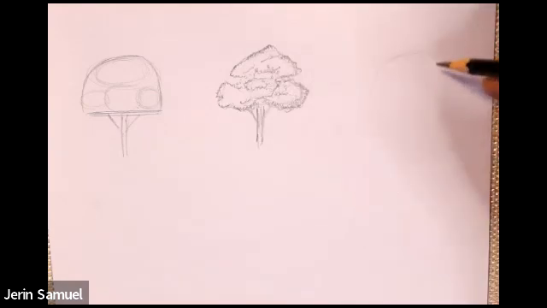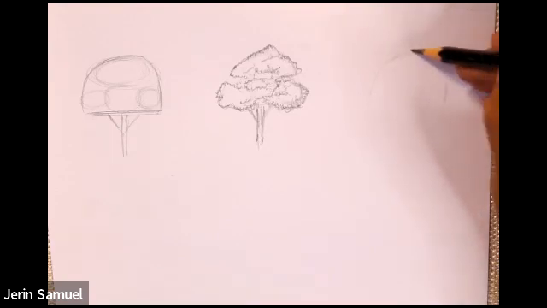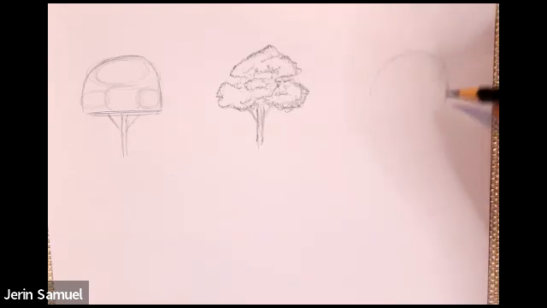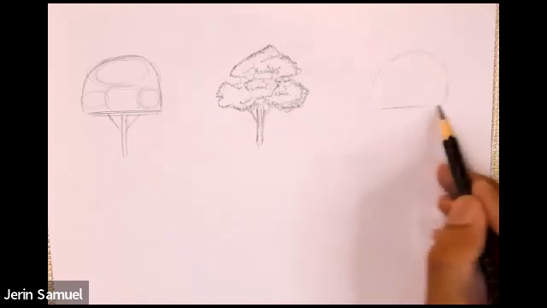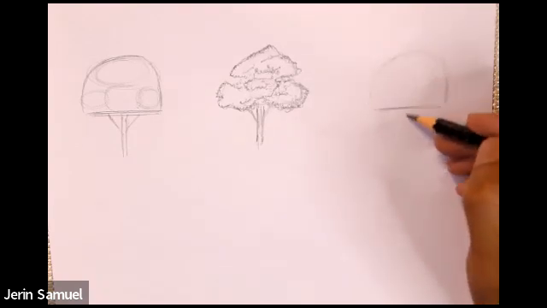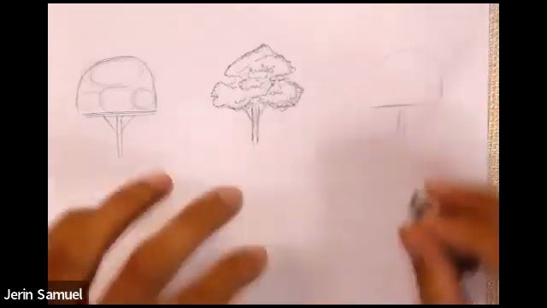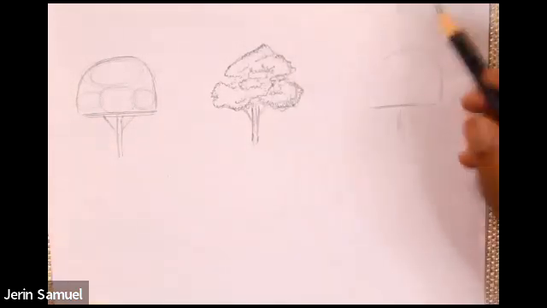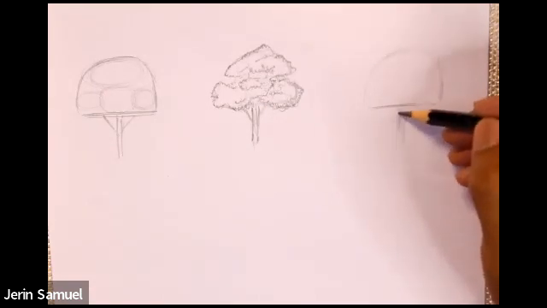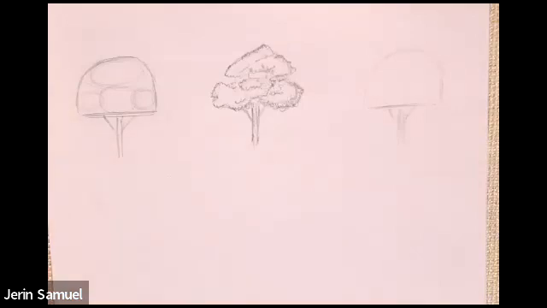So first I've created the semicircle. Then I have the stem and the branch also. So this was my starting step.